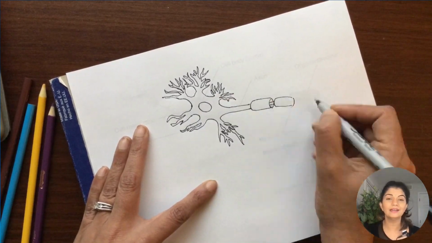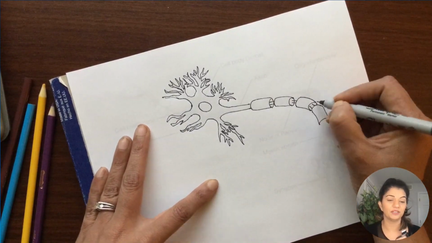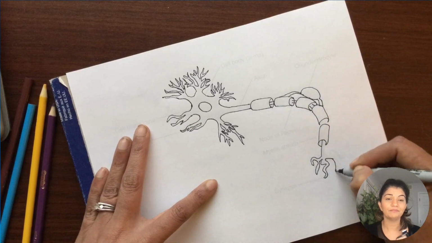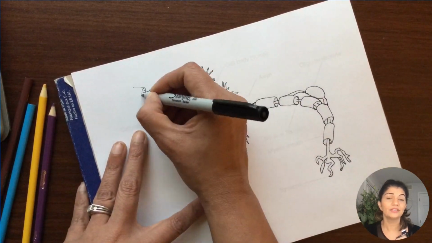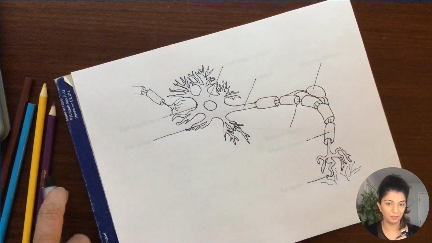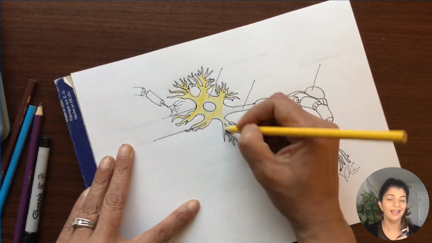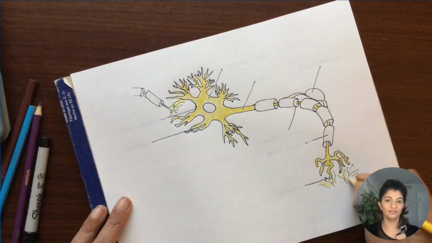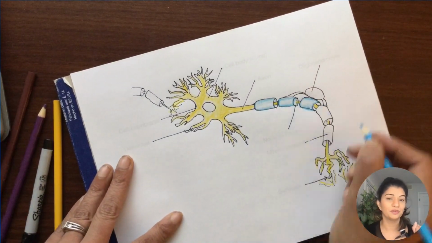what a neuron looks like. So here we have a visual of that, and let's take a peek. So the main part of the neuron is the cell body, which is also known as the soma, and it has these extensions or these sort of cell membranes that are called processes.